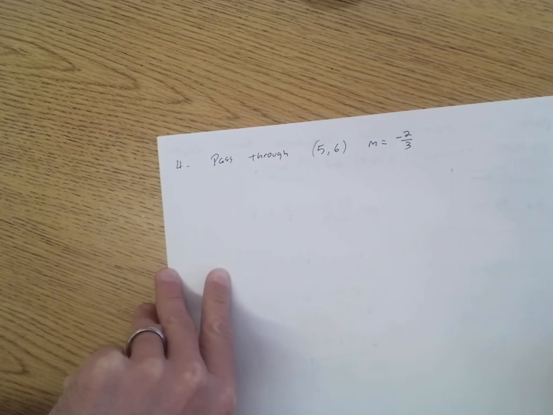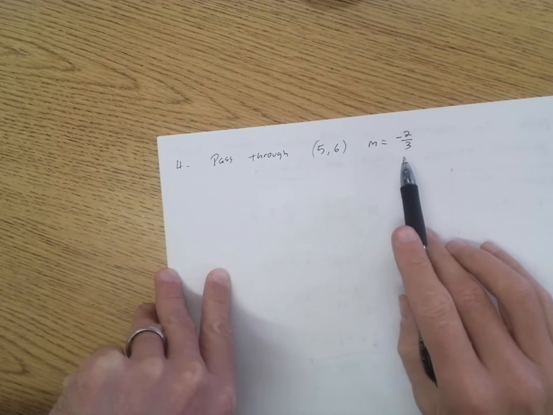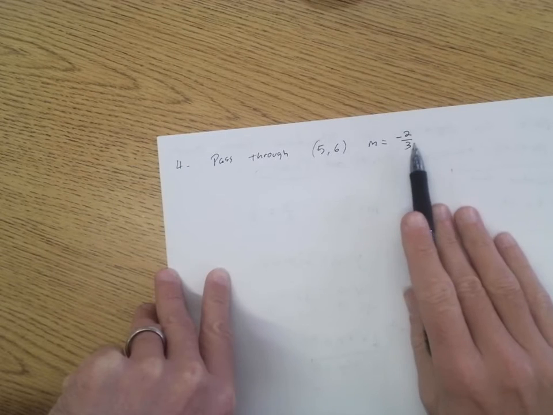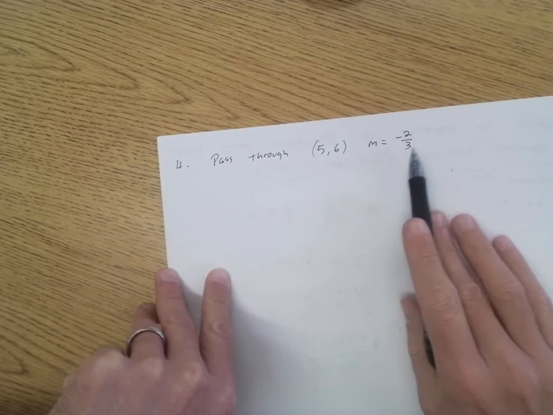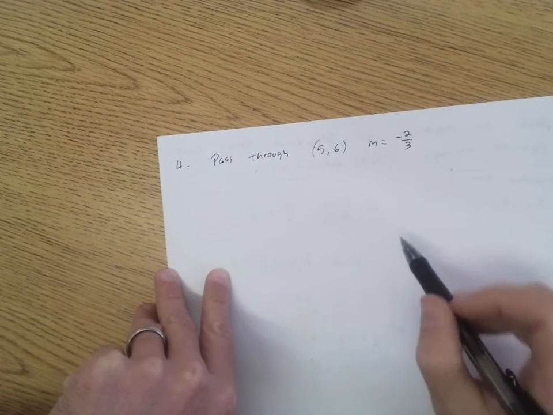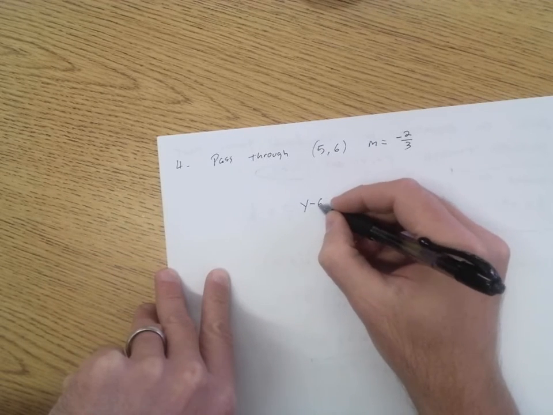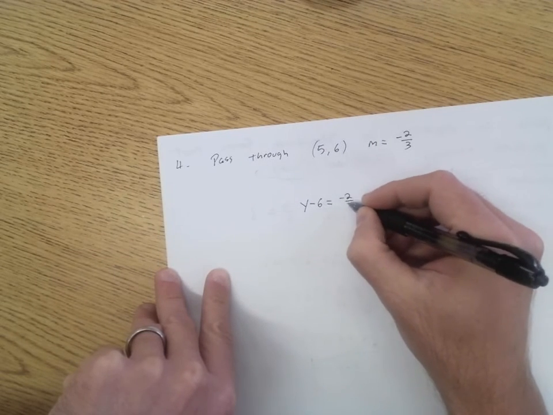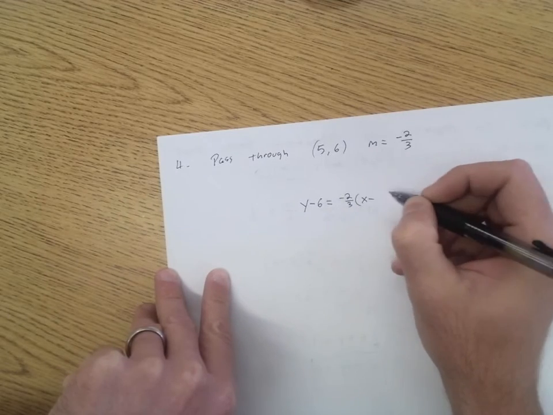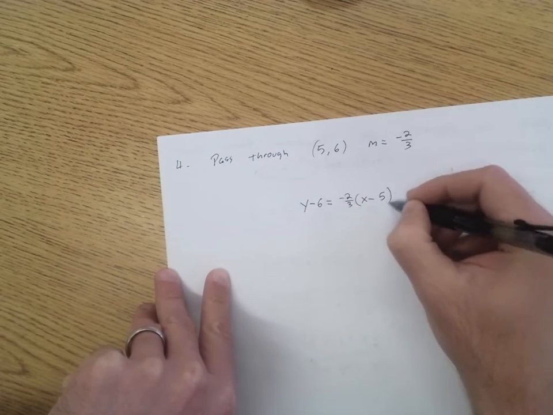All right, so in this case, again, find the slope if you don't know it already. In this case, we do. So this is a little bit of a shorter problem. We can go ahead and go directly to the point slope form. So y minus the y coordinate, 6, equals negative 2/3 times x minus the x coordinate, which is 5.